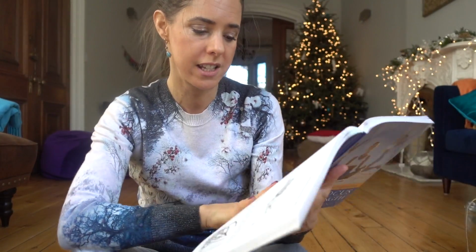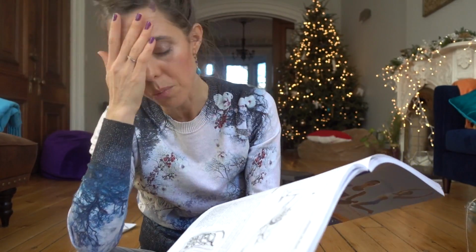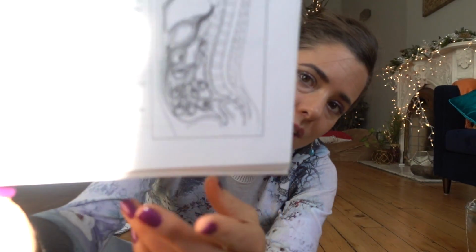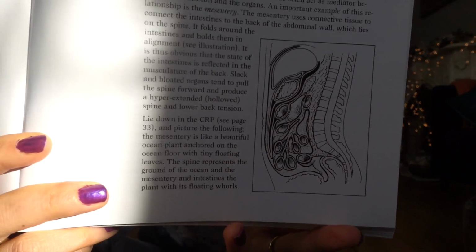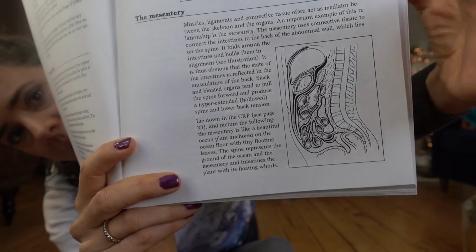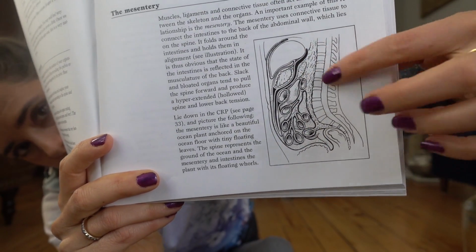I was reading this yesterday and just left the page open and am rereading it today, reading about the mesentery. So this picture is really cool. Can you see that? It shows the mesentery as it connects all the organs.